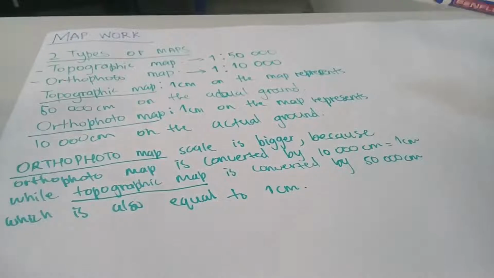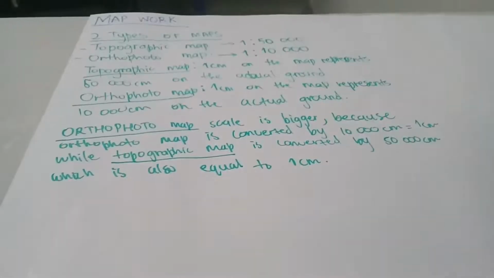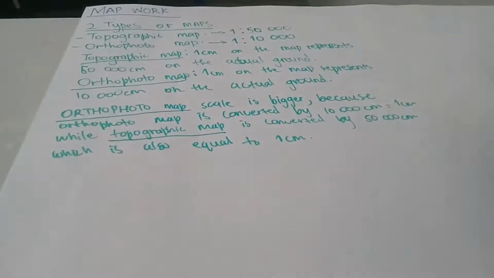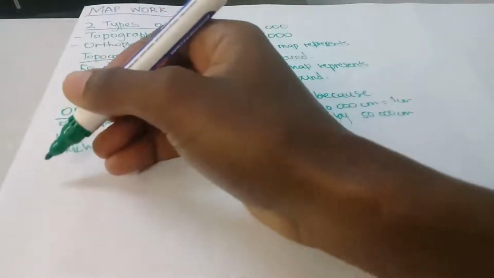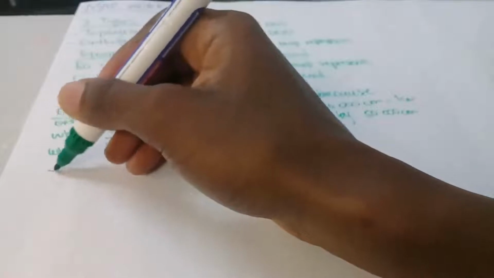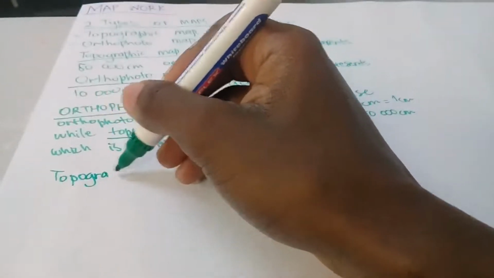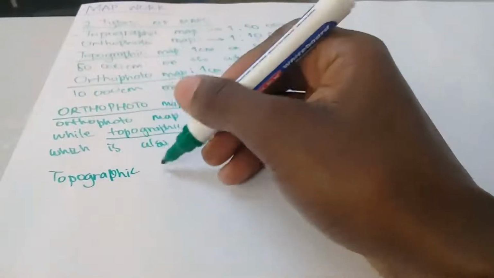Okay? Yes. So in topographic map, let me say like this. Sorry. We have, let's say on this side, topographic map.